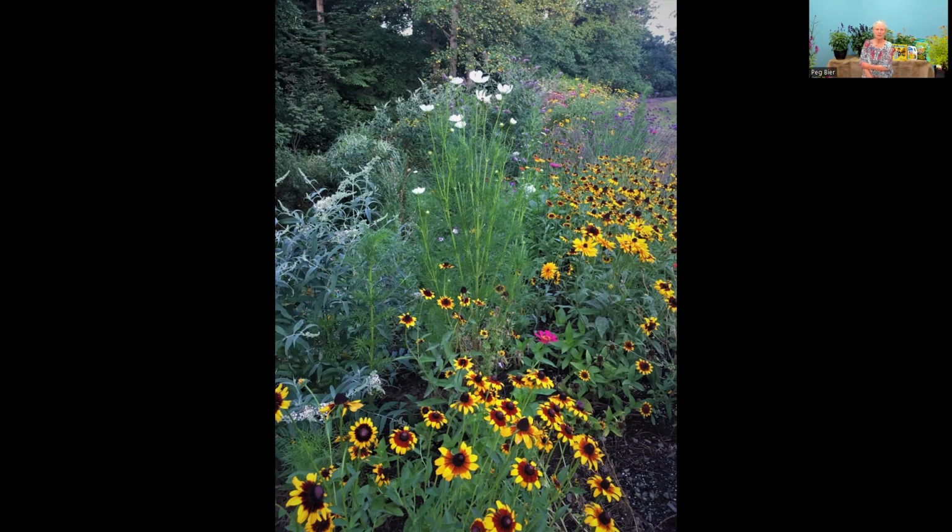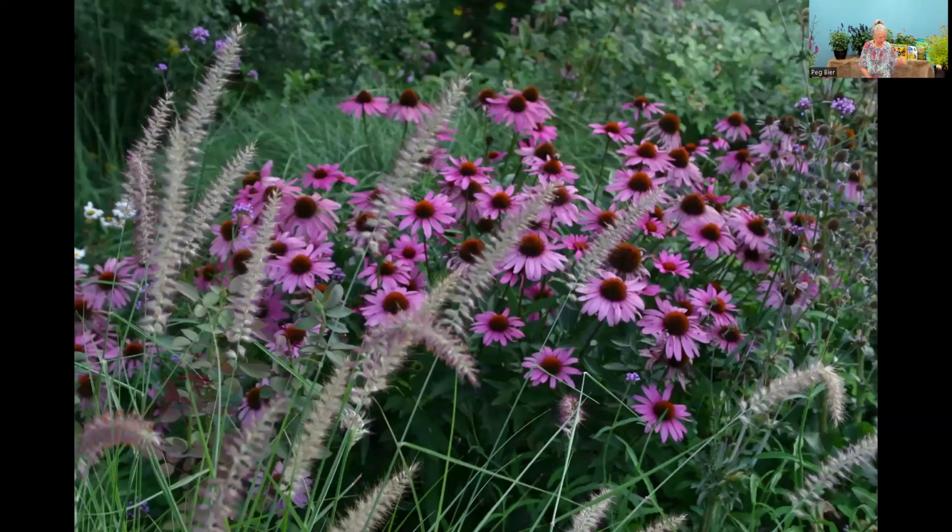Behind that cosmos is a butterfly bush. Now, I know some people don't like butterfly bush, but oh boy, do the birds, bees, and butterflies like it, you know? And some of them don't seed about very much. So I don't worry about it. I don't really have a problem with these. Okay, it's really a great plant for the birds, bees, and butterflies. And there's a lot going on beyond that also, but let's look at the next picture.